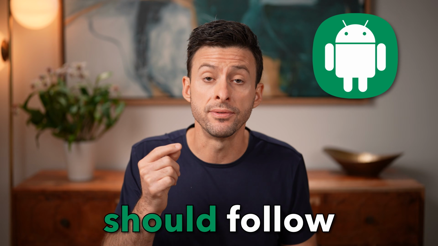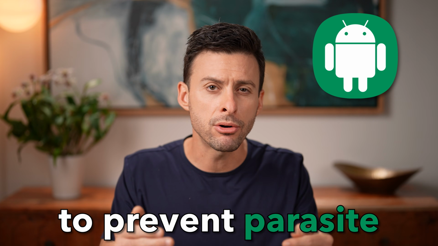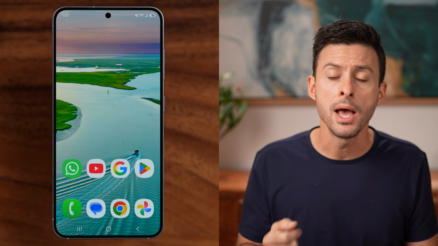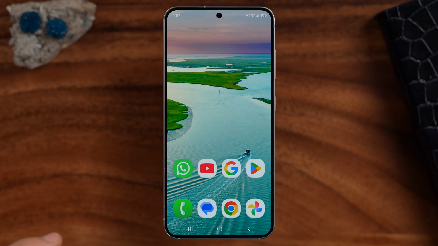Every Android user should follow these simple steps on their phone to prevent parasite settings from draining the battery life on your Android phone, but more importantly, leaking out all of your personal and private information. It's super easy. I'm going to walk you through the exact process.